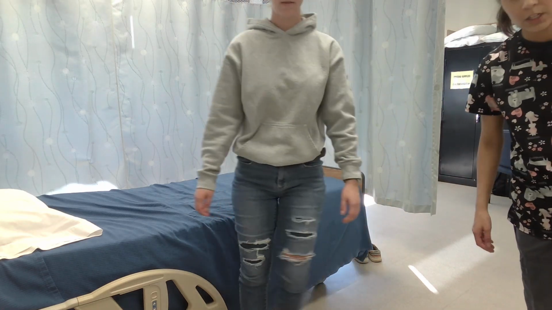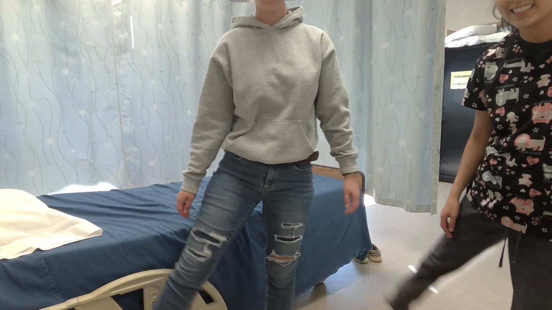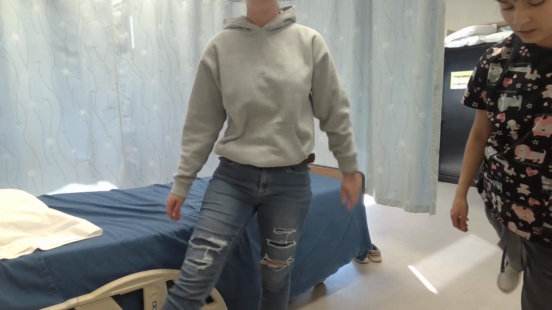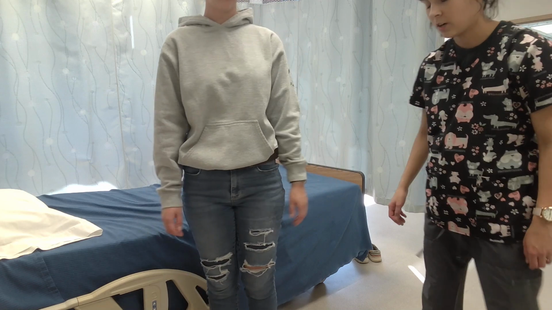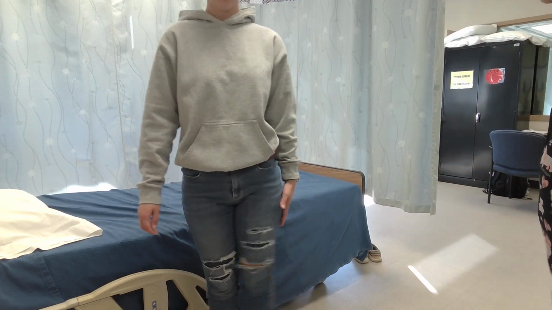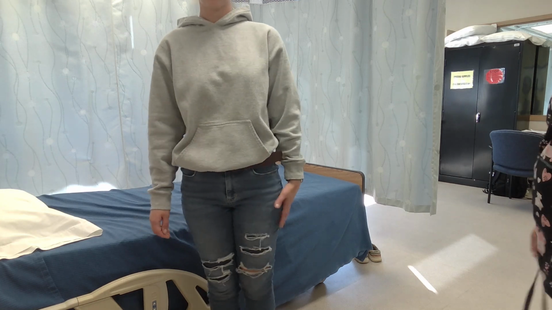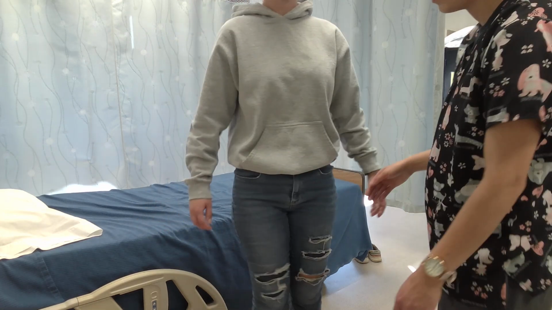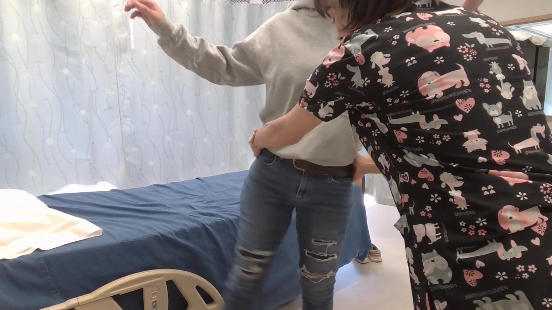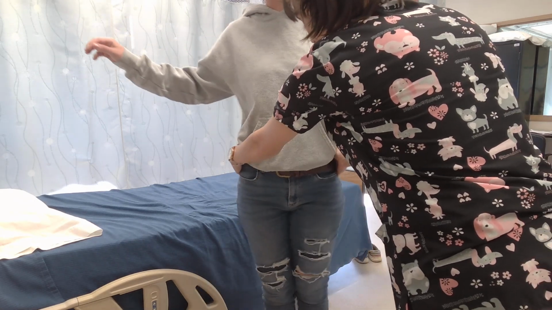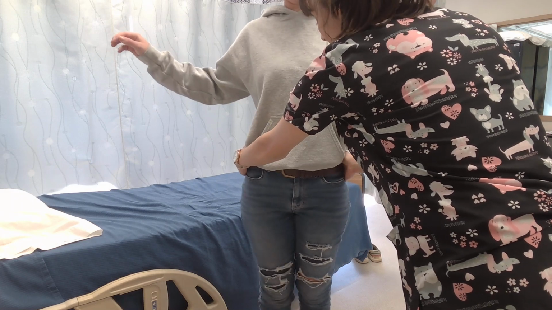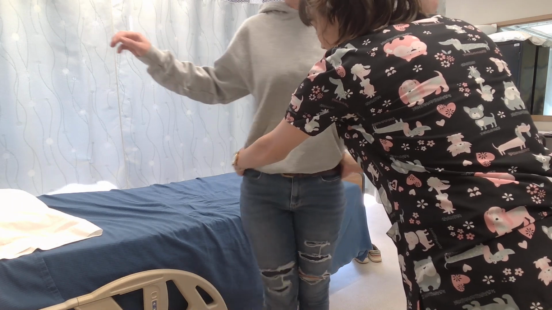So we'll do abduction, adduction, flexion, extension, and then rotation of both. And then abduction, adduction, and then flexion, extension, and then rotation. Perfect. And then I'll do abduction, adduction, flexion, extension, and then rotation. Perfect.